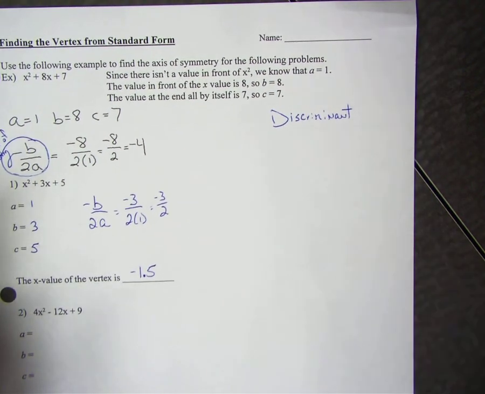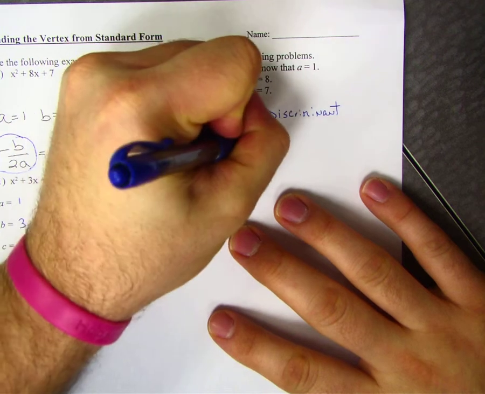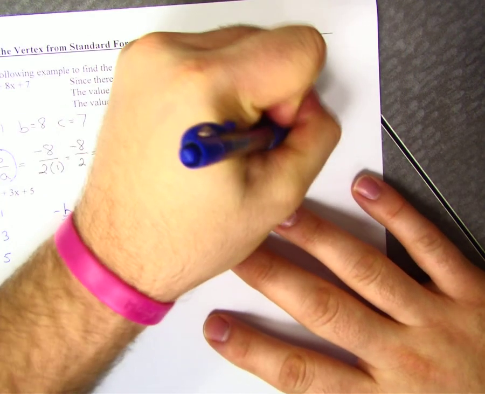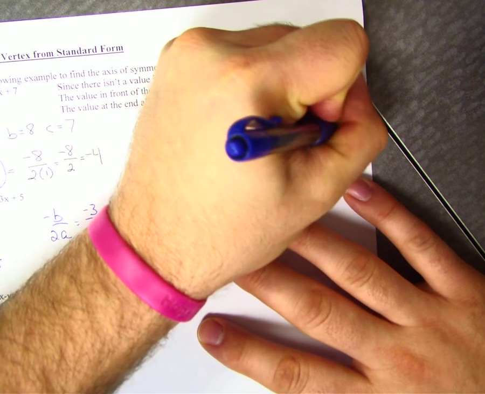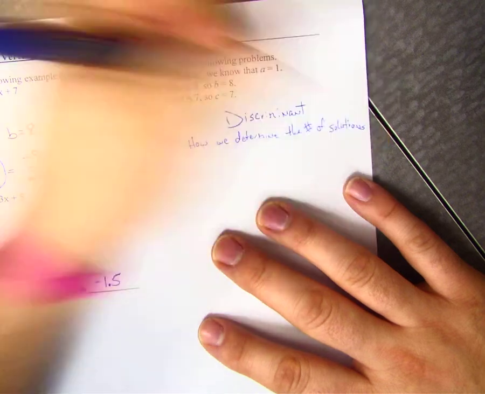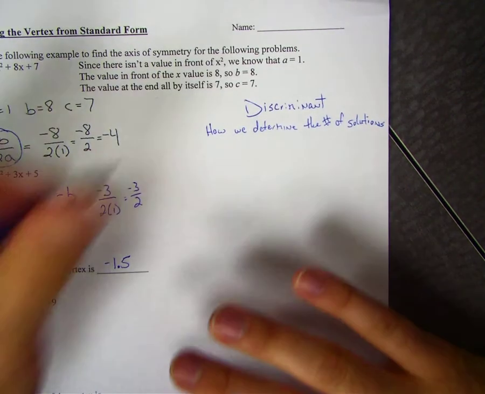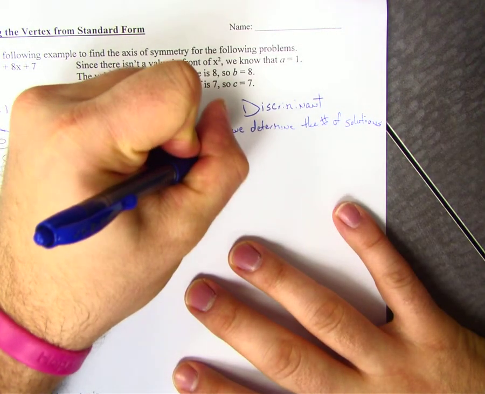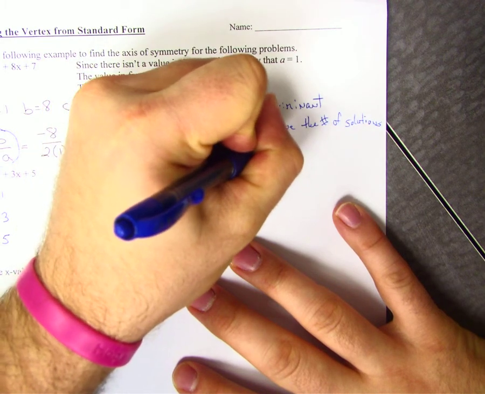The discriminant is how we determine the number of solutions. Okay, so if it's positive, it equals 2 solutions.